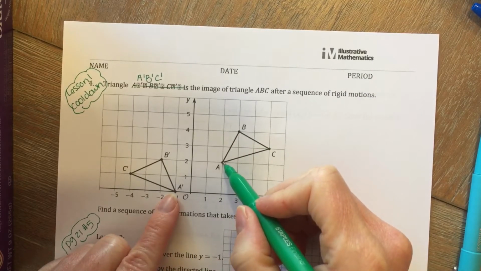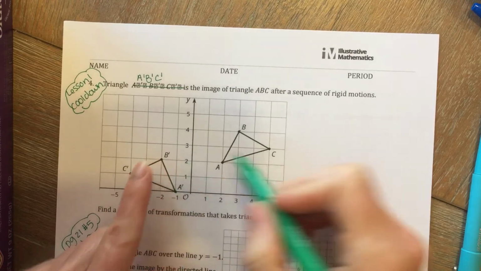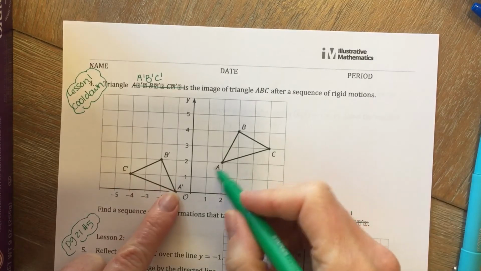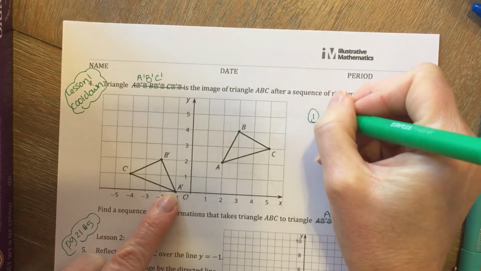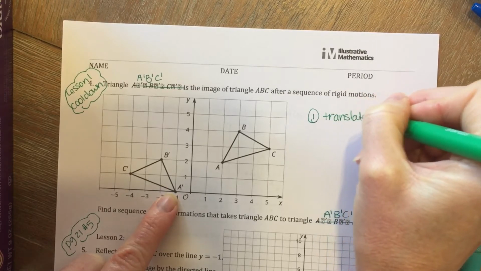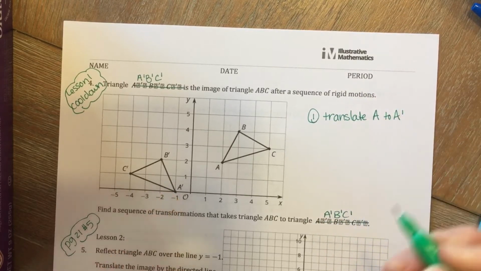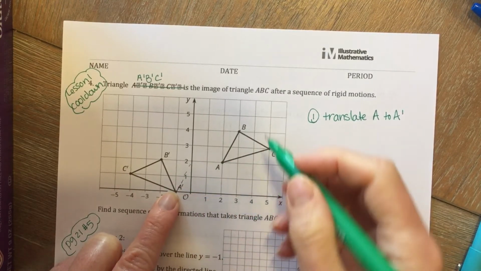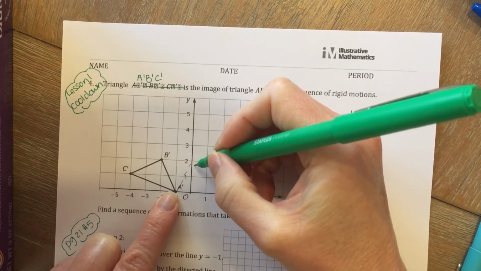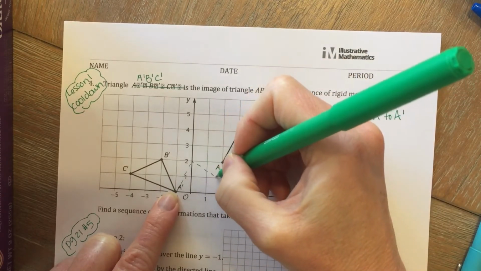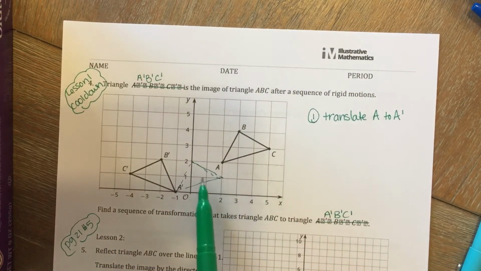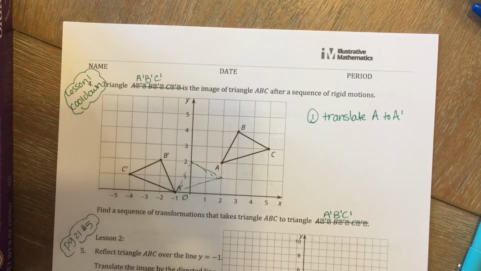But I'm going to move either A to A prime, or maybe I'm going to move B to B prime, or I could choose to move C to C prime. Whatever you'd like to do is fine. So I'm going to move A to A prime. So translate A to A prime. But when I do that, I'm not sure if you can tell, but if I moved this in this manner, I'm trying to match my movements. I would have a reflection right here. It's not a rotation like we saw in a problem earlier today.